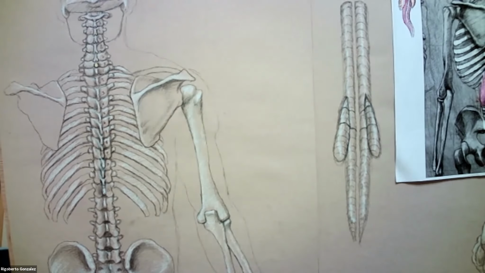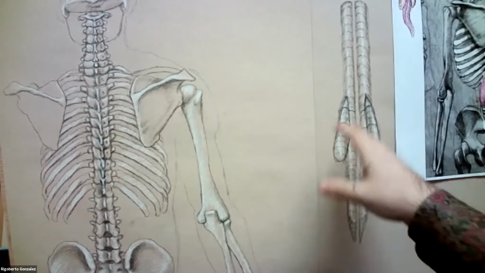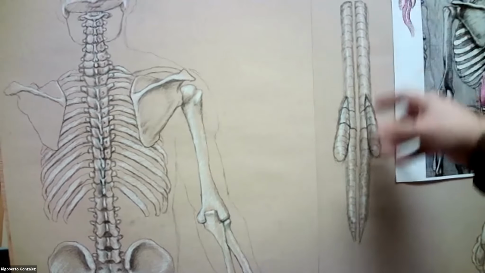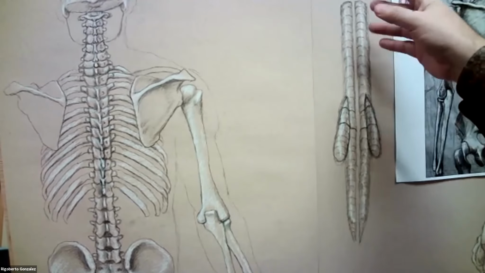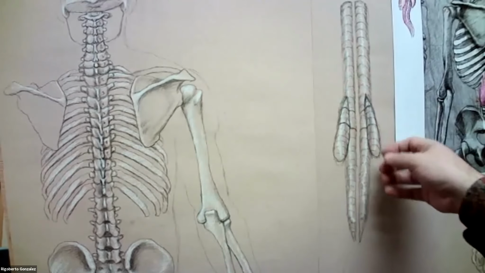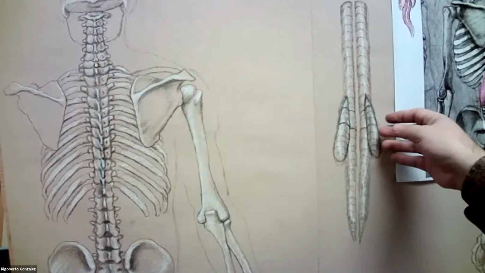And as I've been teaching the class, I've discovered that I was taught about this in art school, the erectors of the spine, the multifidus, the Ileocostalis.